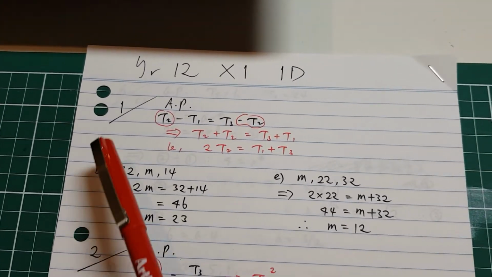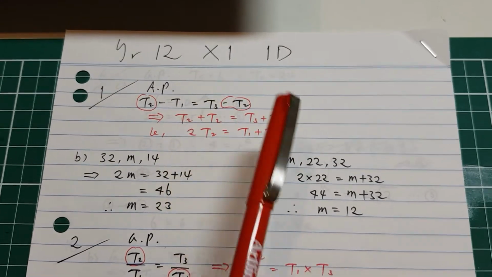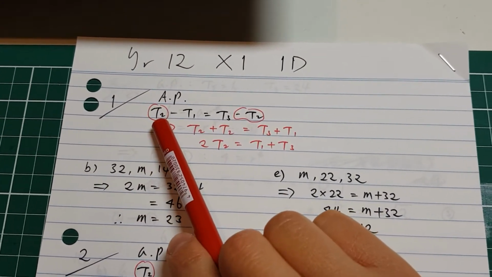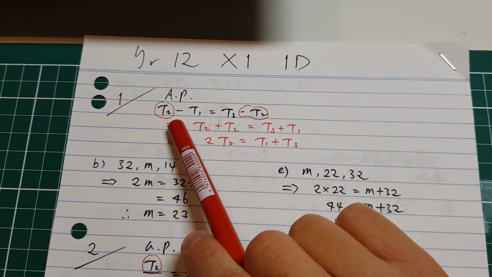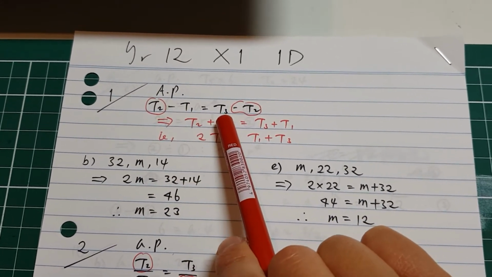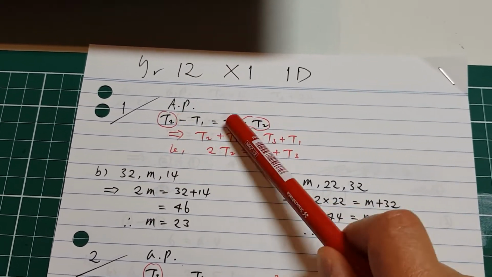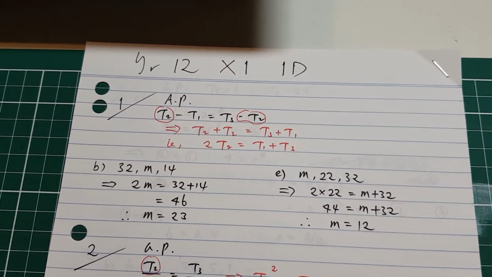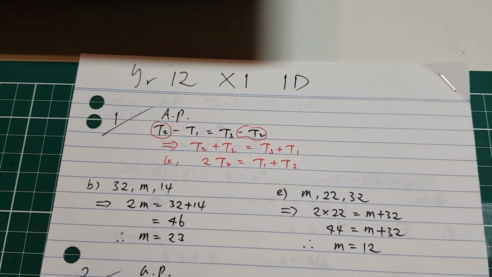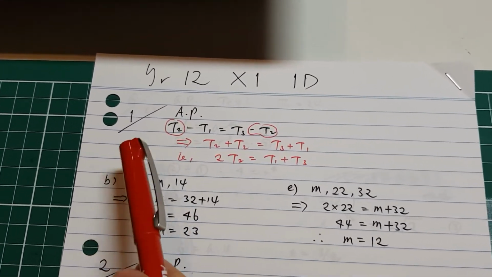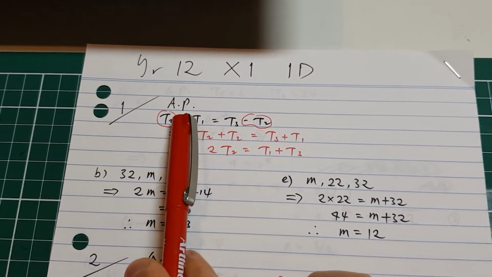All right. So question one. You're given that it's an AP and you've got three terms to deal with. Because it's an AP, there's a common difference involved, so we know that T2 minus T1 is equal to T3 minus T2. They have to be the same because, by definition, these two are the common difference. Okay, but let's focus on T2, all right? If you're trying to make T2 the subject, then the next line will be the one.